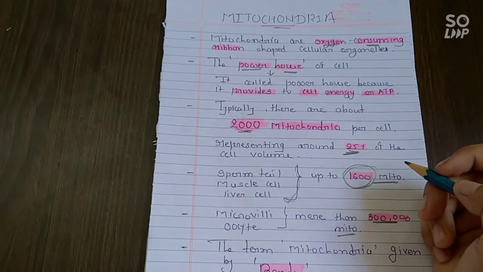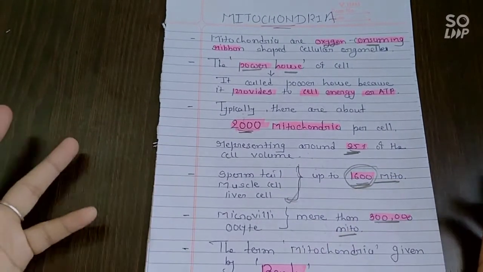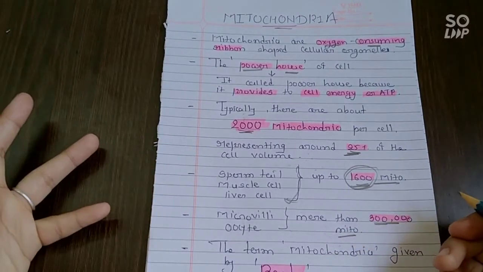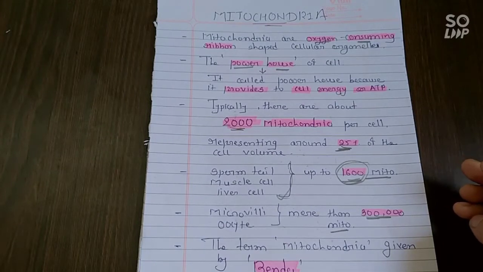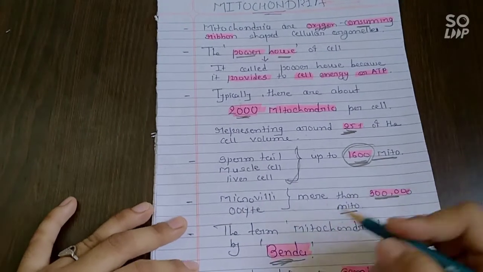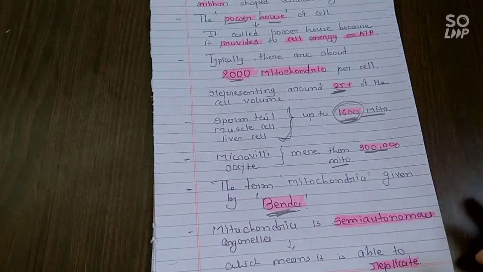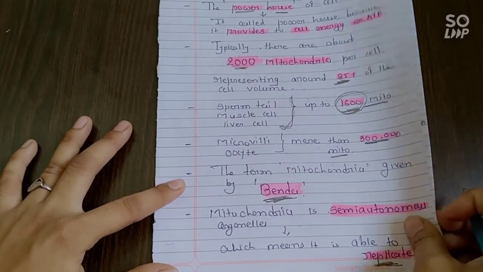Sperm cells, muscle cells, and liver cells also have mitochondria. Microvilli have more than 3 lakh mitochondria. The term mitochondria was given by Benda, right? The mitochondrion is a semi-autonomous organelle, which means it is able to replicate, right?